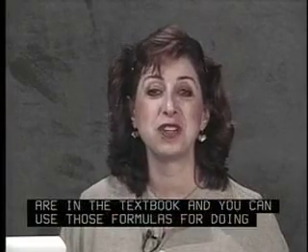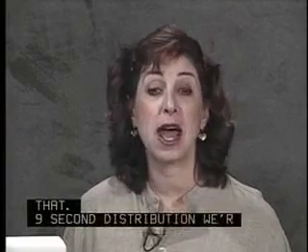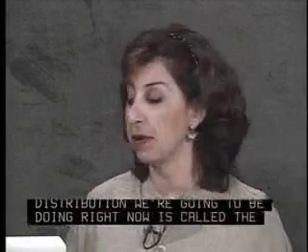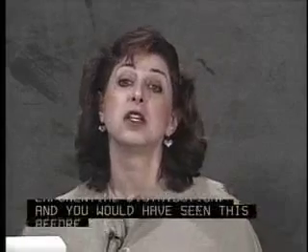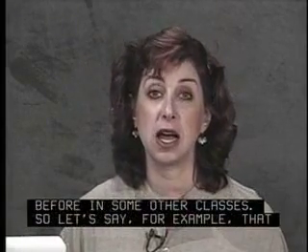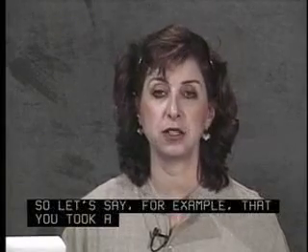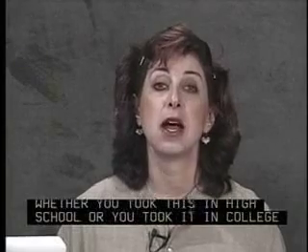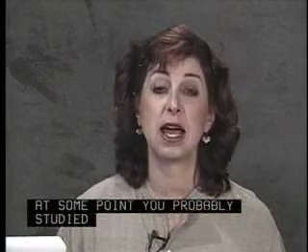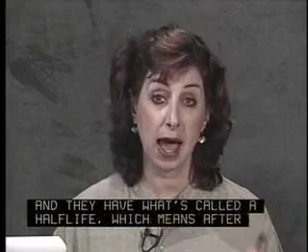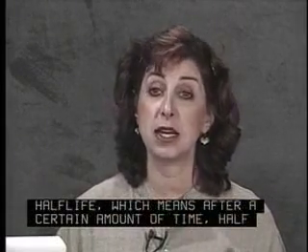The second distribution that we're going to be doing right now is called the exponential distribution. And you would have seen this before in some other classes. So let's say, for example, that you took a chemistry class, whether in high school or in college. At some point, you probably studied radioactive substances, and they have what's called a half-life, which means after a certain amount of time, half of the material has decayed and you have half left.